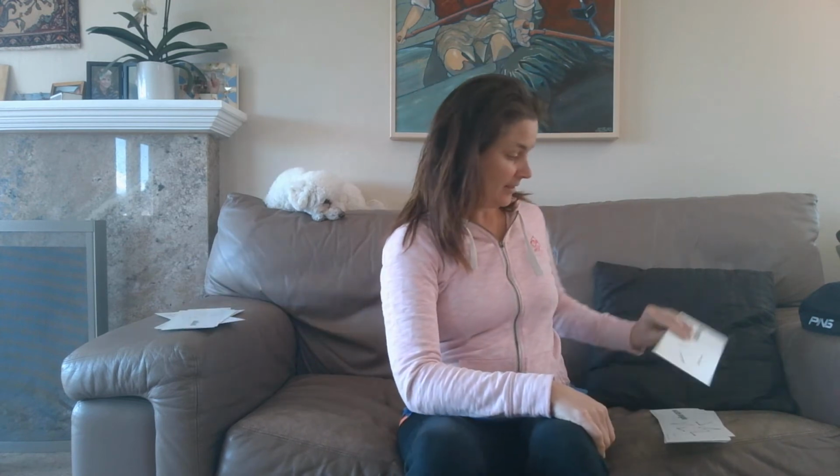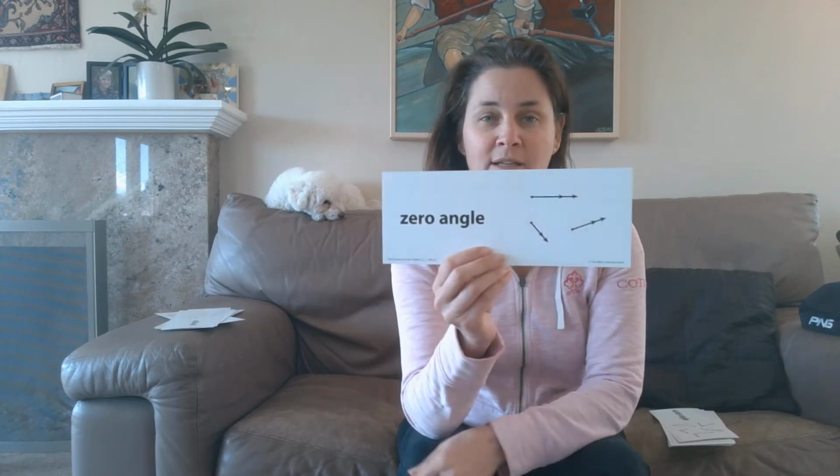A polygon. A polygon is a closed two-dimensional flat shape with 3 or more sides. So they have to be closed, and it has to have 3 or more sides. And they have to have straight lines. Okay? Talked about these a couple days ago.